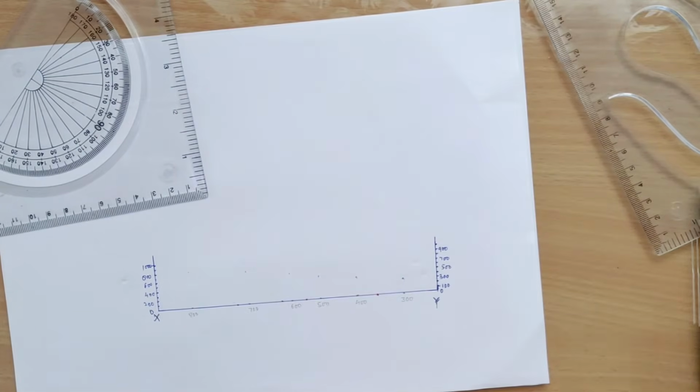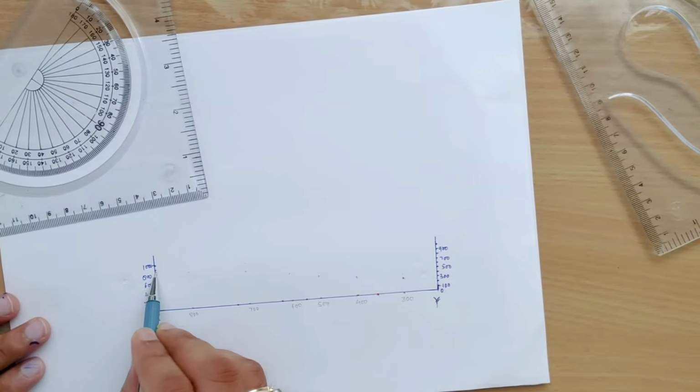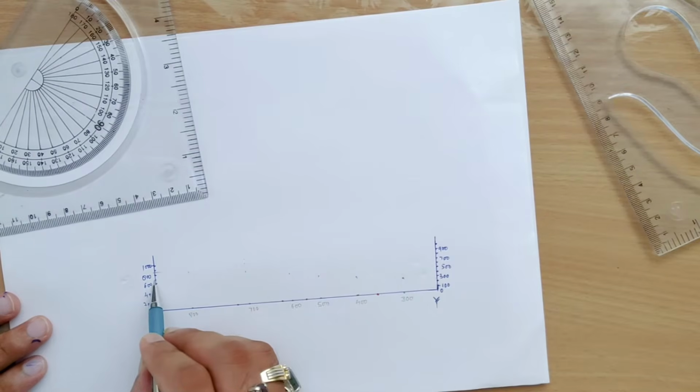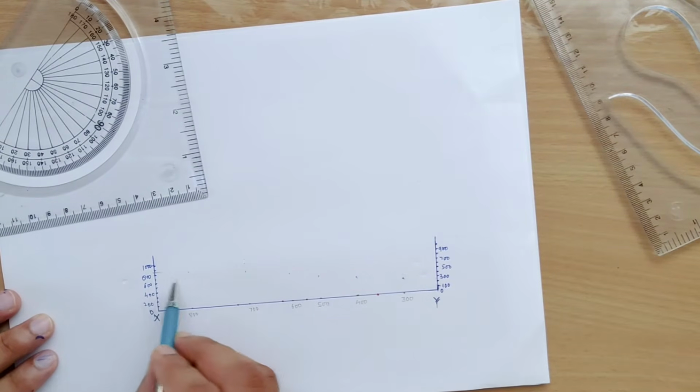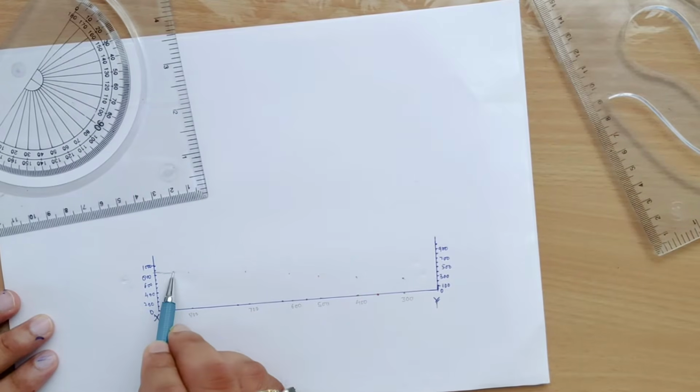So in order to make the profile, we will have to join these values of contours with a rough hand. Here we are going to join in between 800 and 900, because 900 is not present and the value is in an increasing trend. So rather than marking between 700 and 800, we will choose 800 and 900.